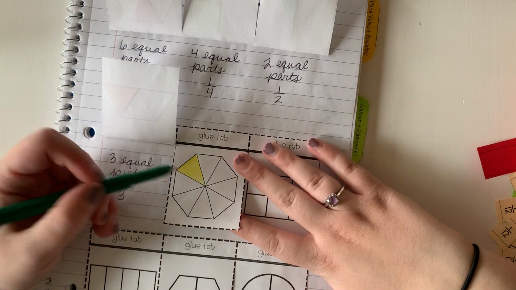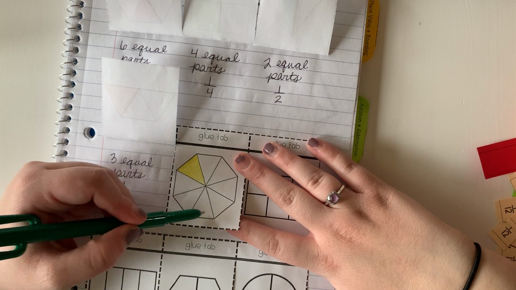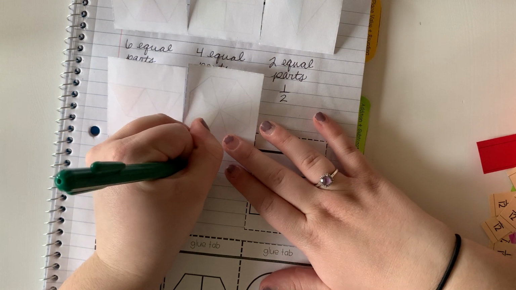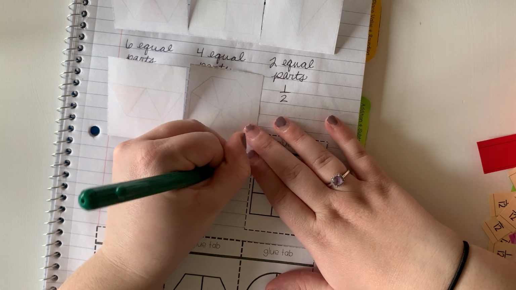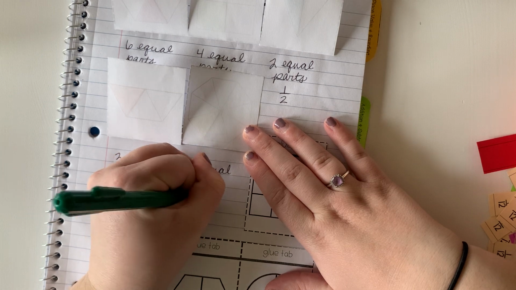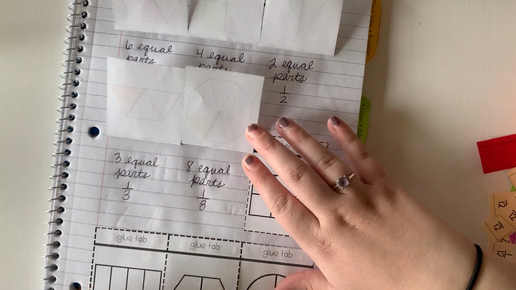The next one has 1, 2, 3, 4, 5, 6, 7, 8 parts. So 8 equal parts, which means the unit fraction would be 1/8.